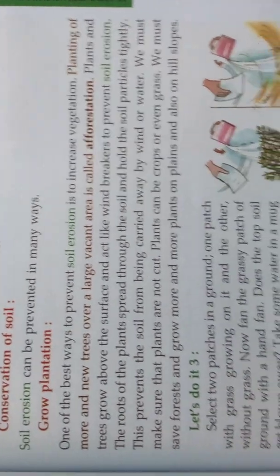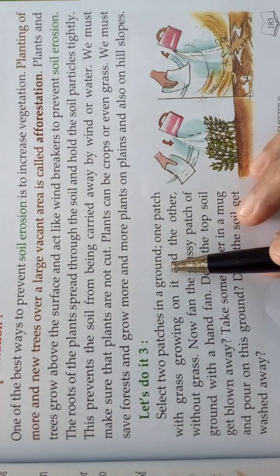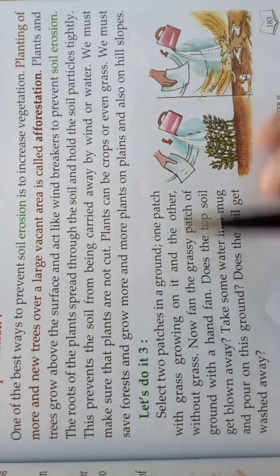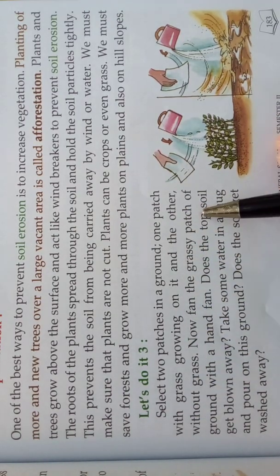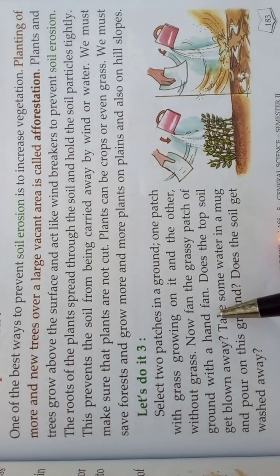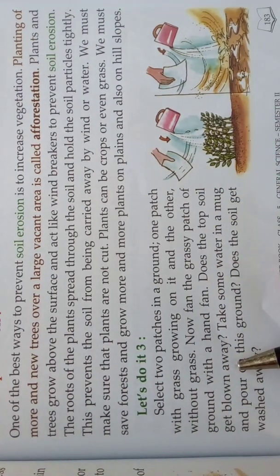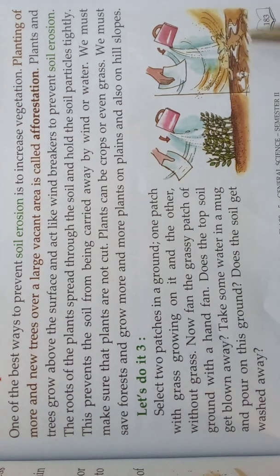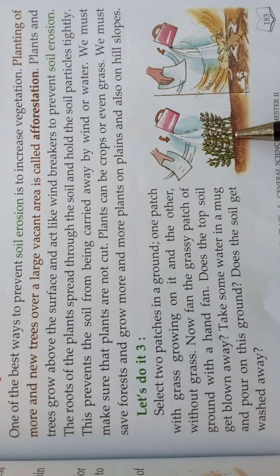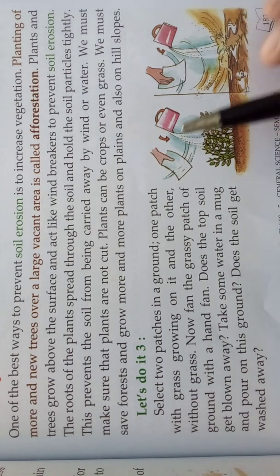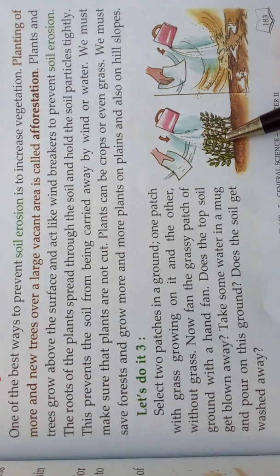Come we will see one activity. Select two patches in a ground, one patch with grass growing on it and the other patch without grass. Now, fan the grassy patch of the ground with a hand fan. Does the topsoil get blown away? See here, is any soil blown away? No. See, because the roots of the grass hold the soil.